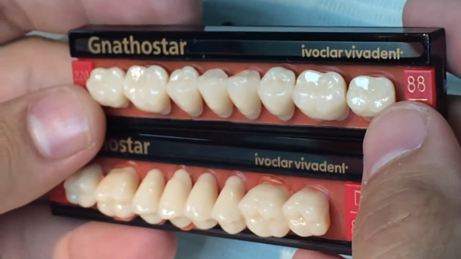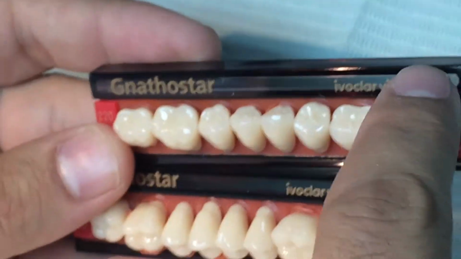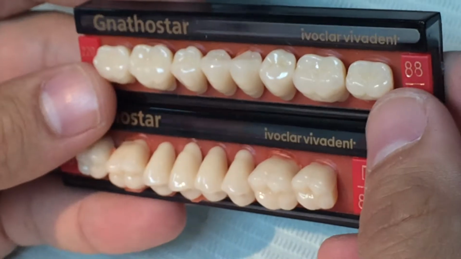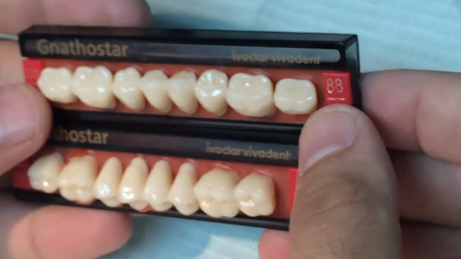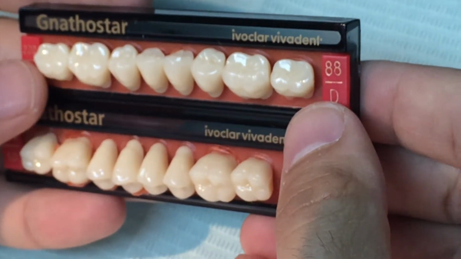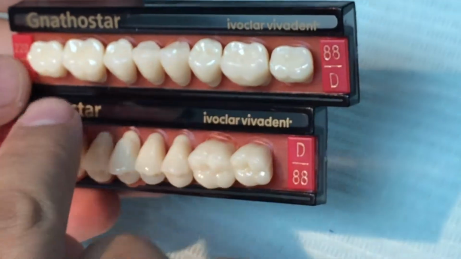Why do you say that? Either you can find it out by the morphology or shape of the tooth, or there is another way.